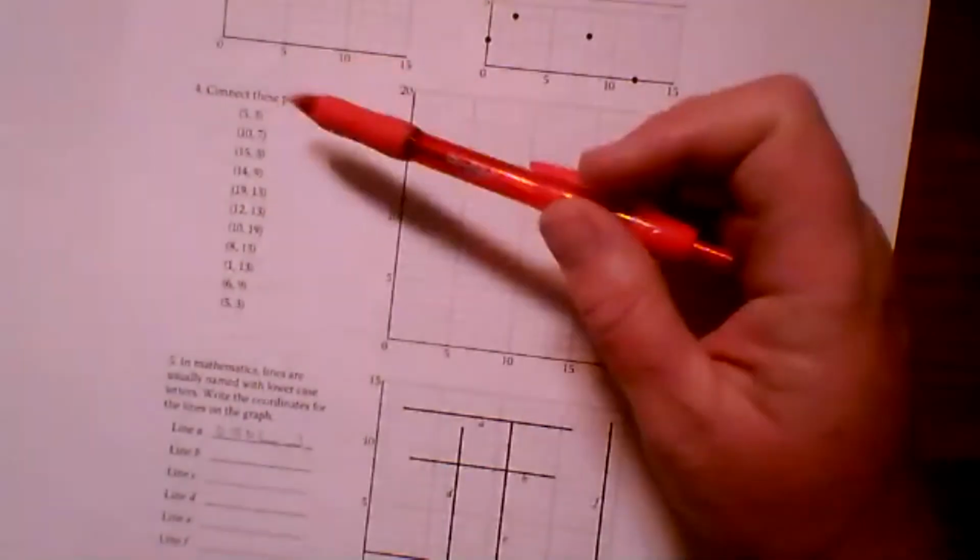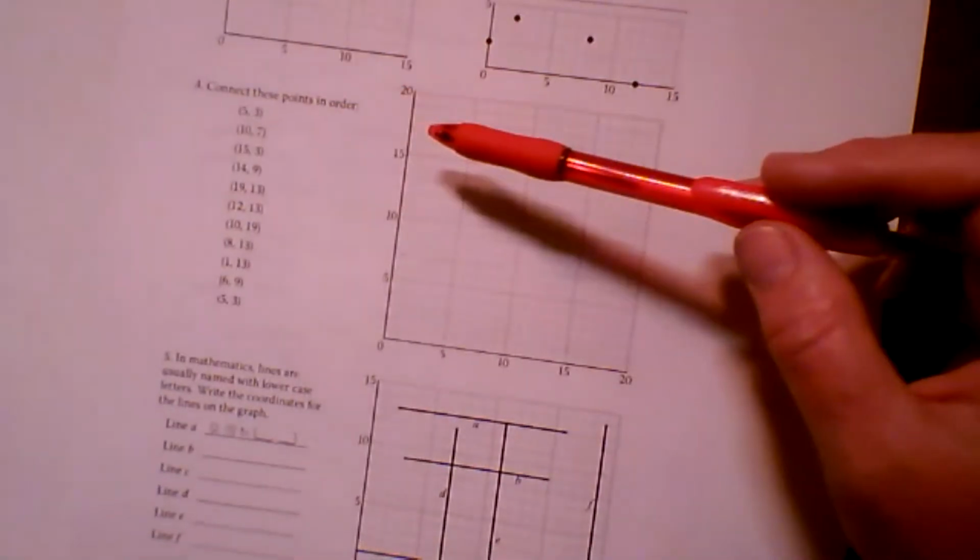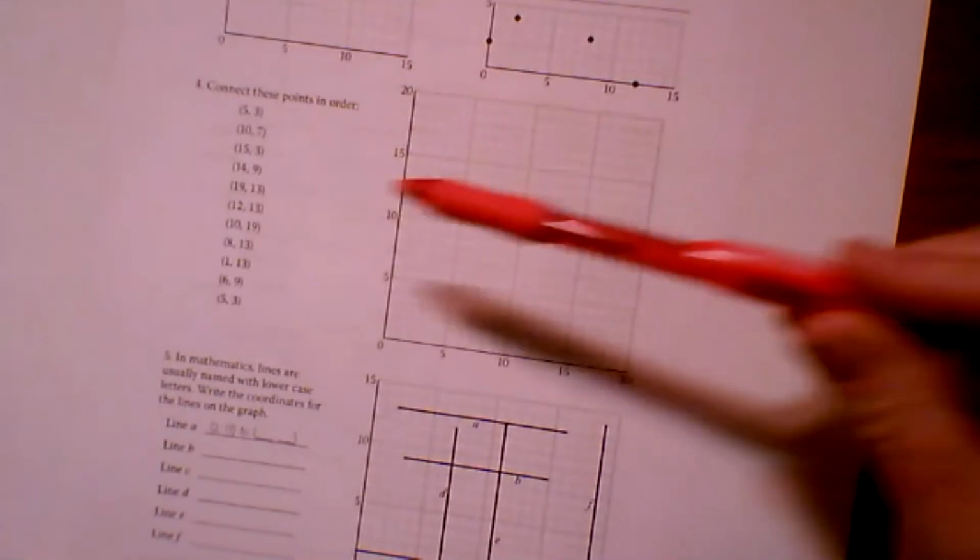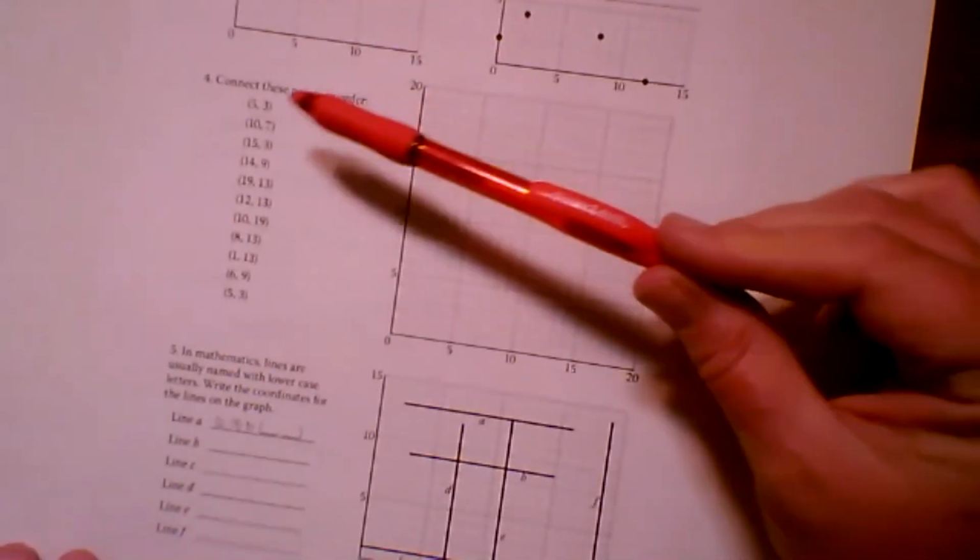Have your student complete the second section on practice sheet 15 for the warm-ups. We will be moving from a horizontal number line to a coordinate system that includes a vertical component. So let's look at problems 4 and 5. Okay, so here for problem 4, it says connect these points in order. So first your child is going to have to find these points.